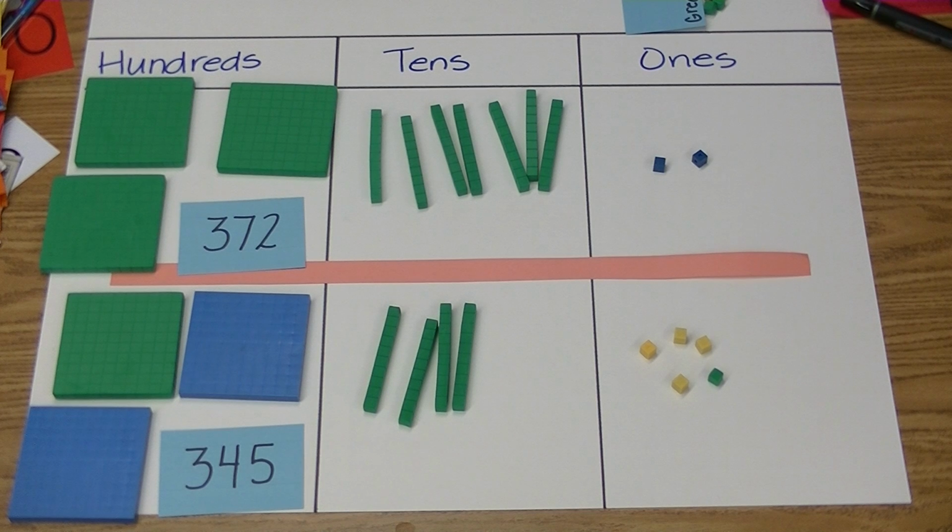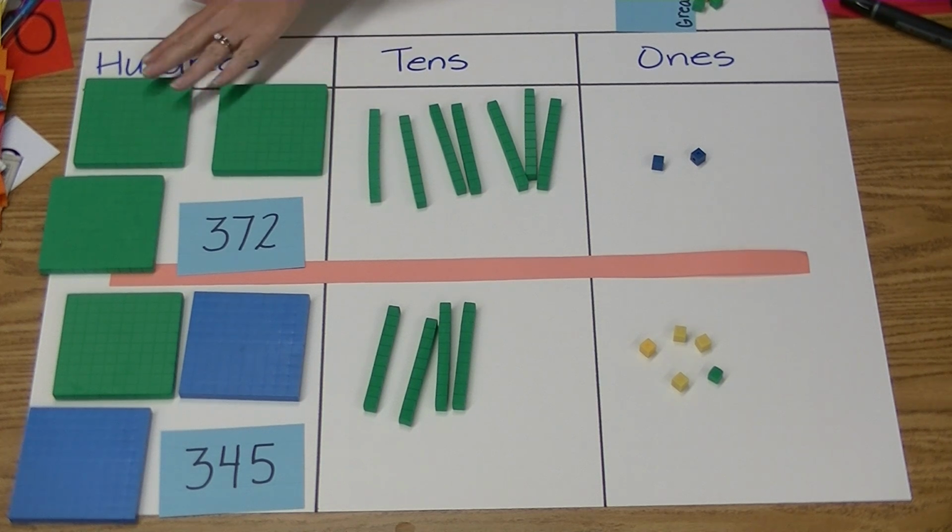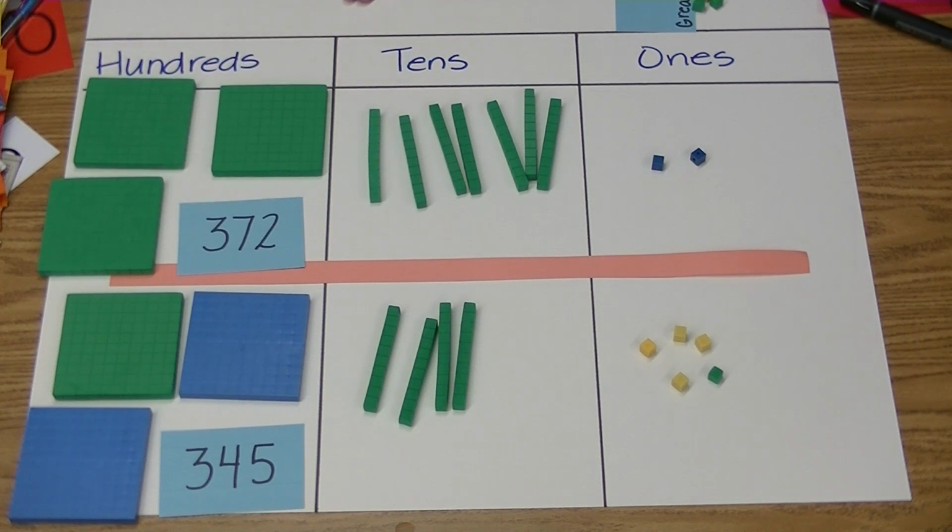Now we're going to again start with the digit with the greatest value. So where are we going to start, boys and girls? Oh, I think we're going to start at the hundreds. Awesome. So let's look at our hundreds. In the number 372, how many hundreds are there? There are 3. And in the number 345, how many hundreds are there? You know, there are 3 too. Oh my goodness. And so boys and girls, when we have that, all we have to do is go to the next greatest value. So let's move on to the tens.